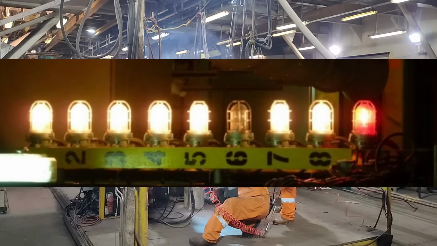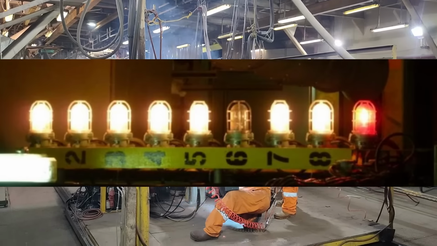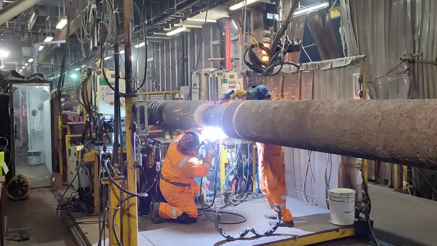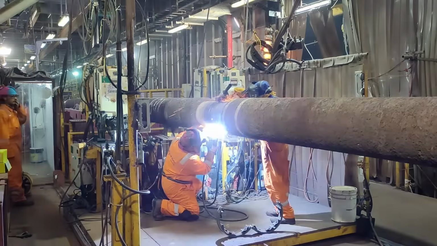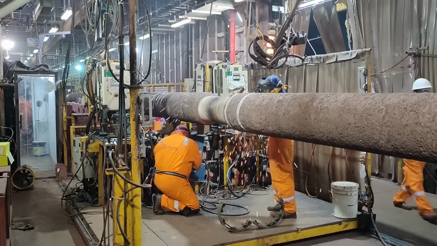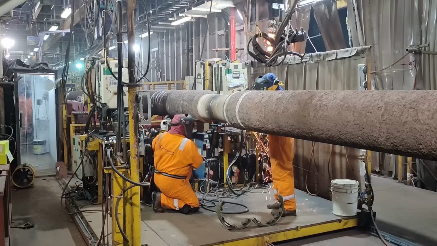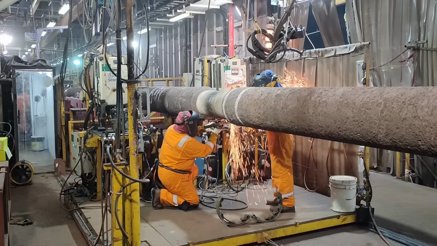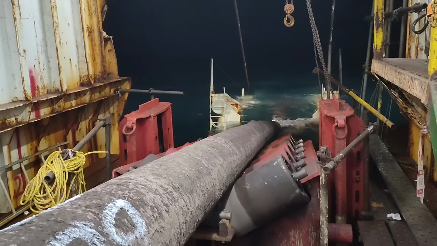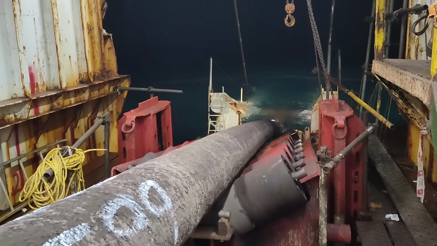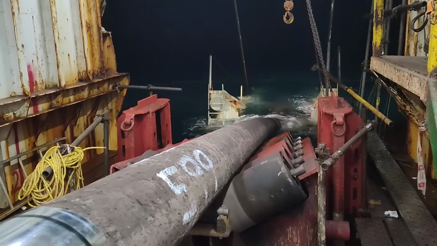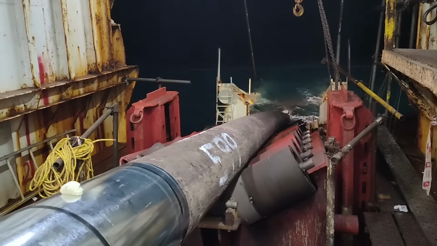Similarly, when all other stations are ready and all the signal lights are green at the control tower, the anchor operator will blow a loud horn indicating to all personnel that the barge is now moving, and start pulling on forward anchors and pay out the stern anchors for the barge to move ahead. The tension is slowly decreased from the tensioner and the barge moves ahead, leaving the pipe behind.